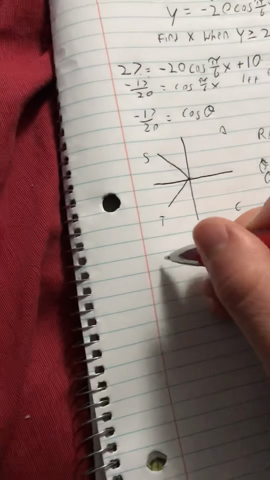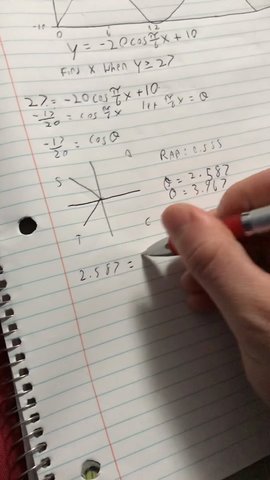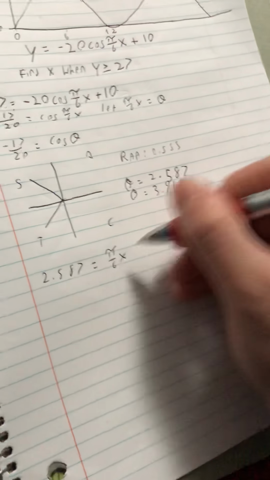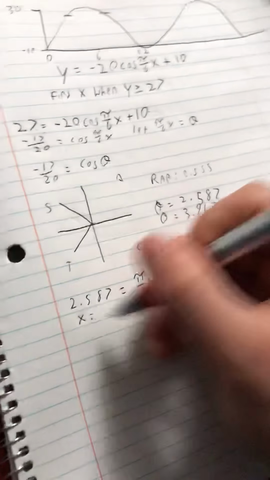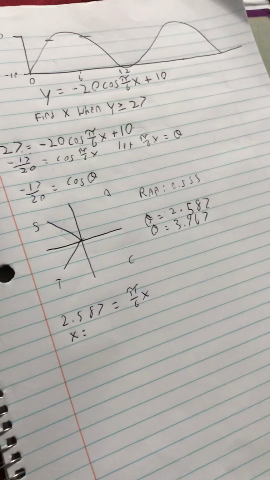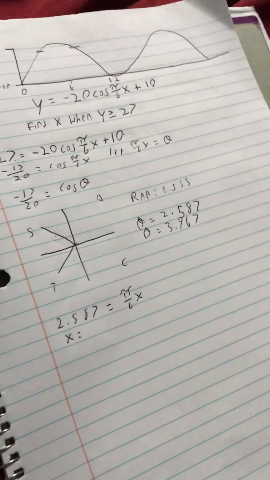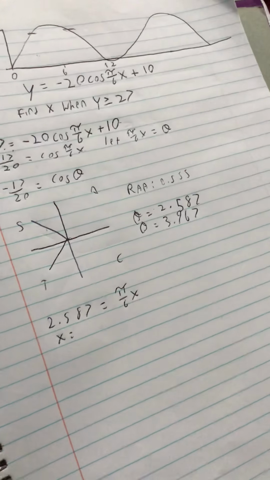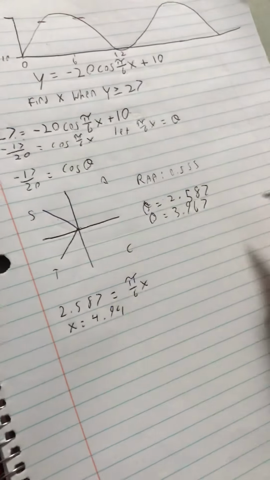So now I'll write down here 2.587 is equal to pi over 6 x. So you can just use algebra to figure that out. I'll do that right now for you guys. Times 6 divided by pi. So it'll be approximately 4.94.